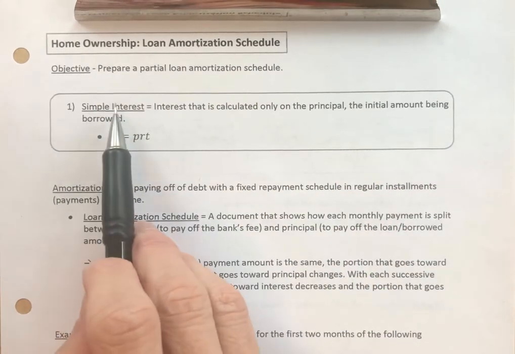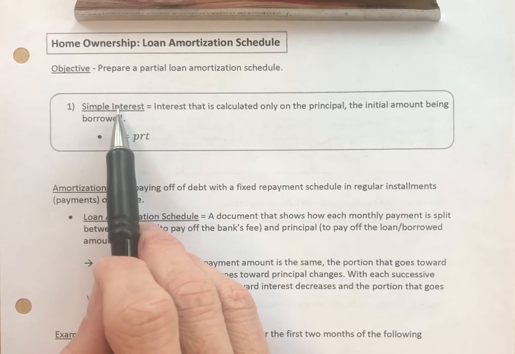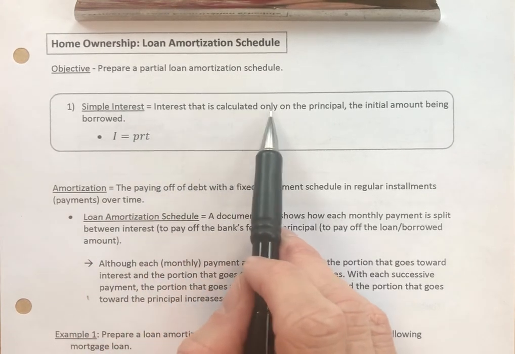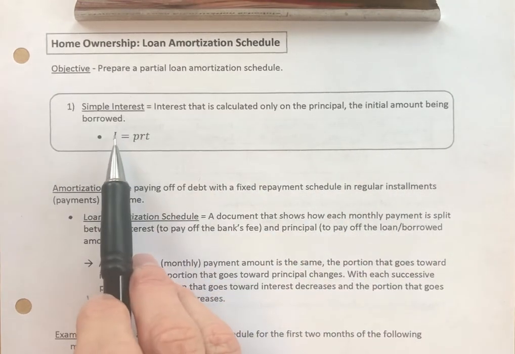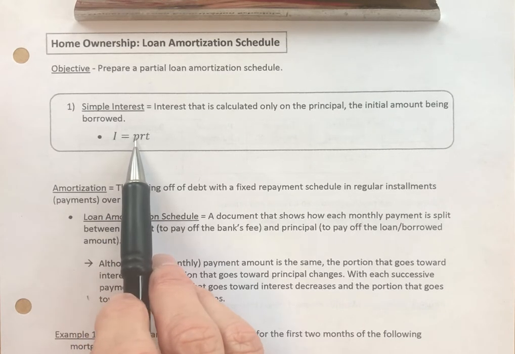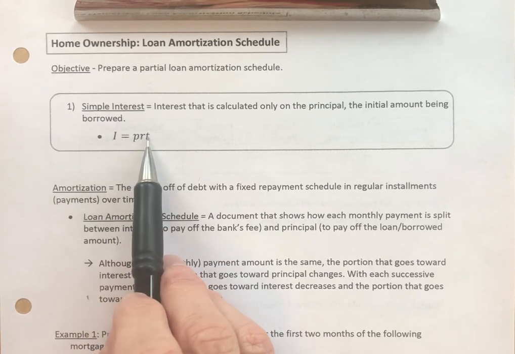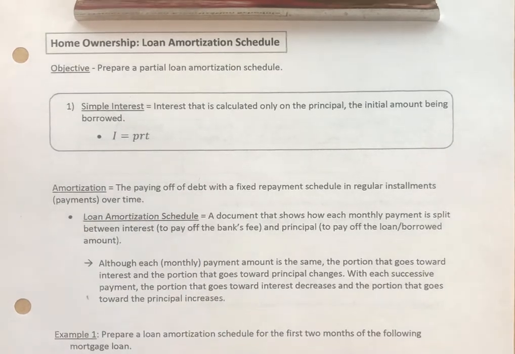We want to remember our simple interest definition and formula. Simple interest is the interest that is calculated only on the principal, the initial amount being borrowed, and the formula is the amount of simple interest is equal to the principal times the rate times the time in years. We're going to make use of that in this video.